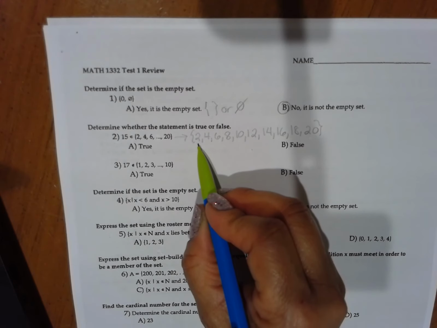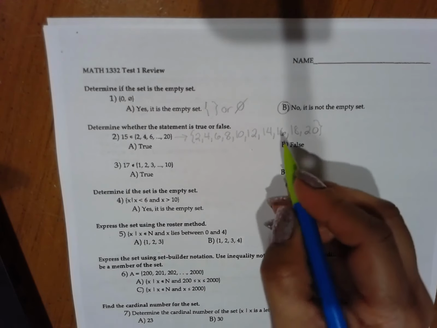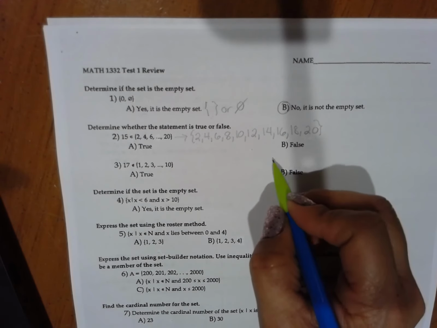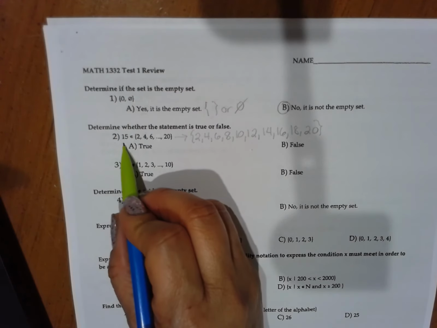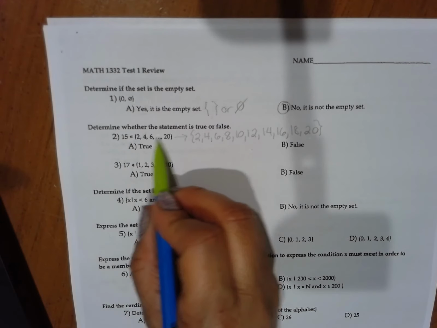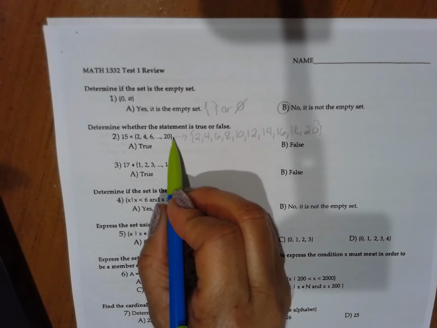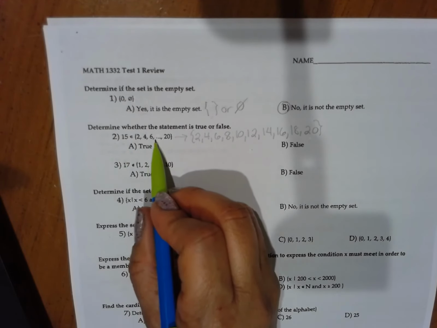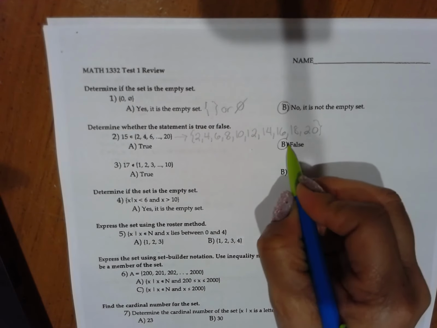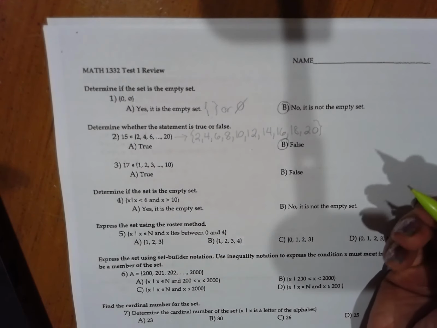That means including the 2 and including the 20. 15 is not present. So therefore 15 is not an element of this set. So it is not true that it's an element, therefore it is false that it is an element.